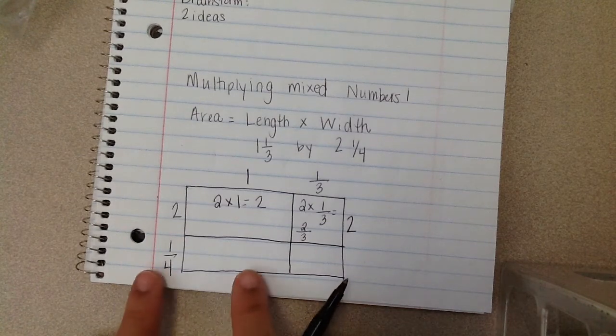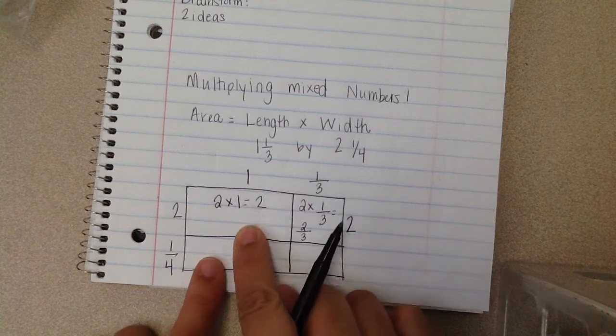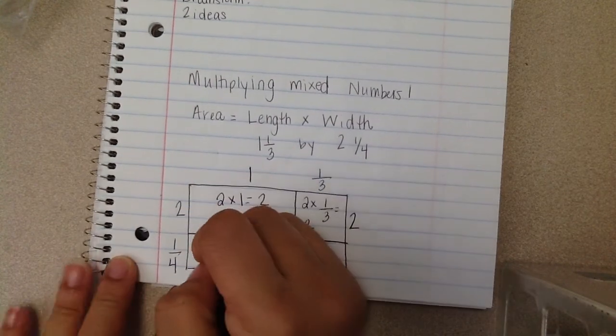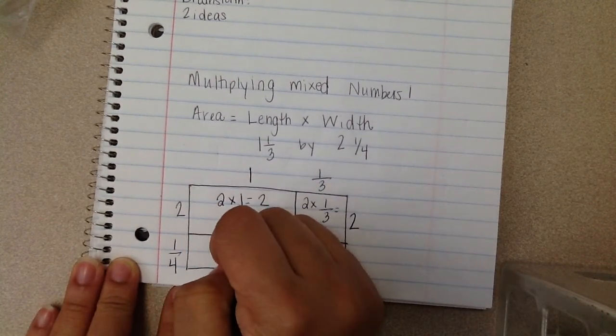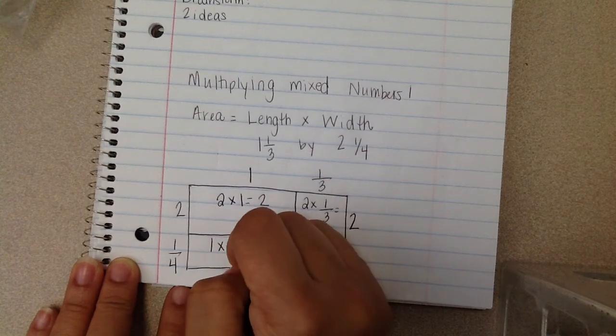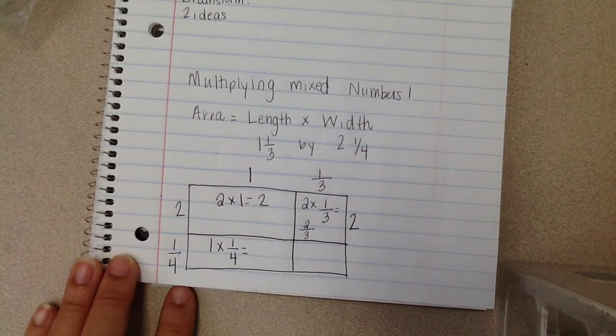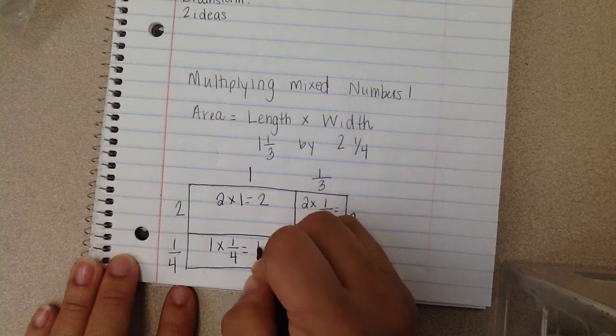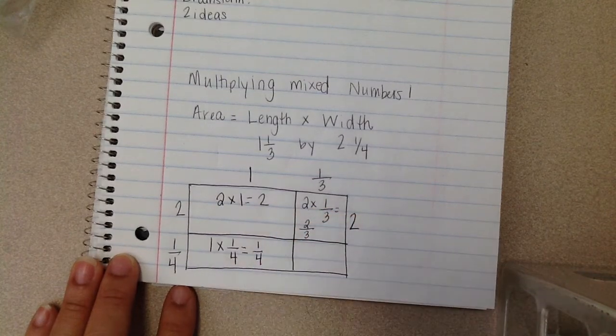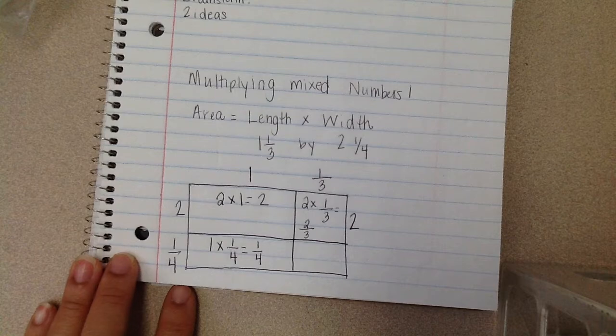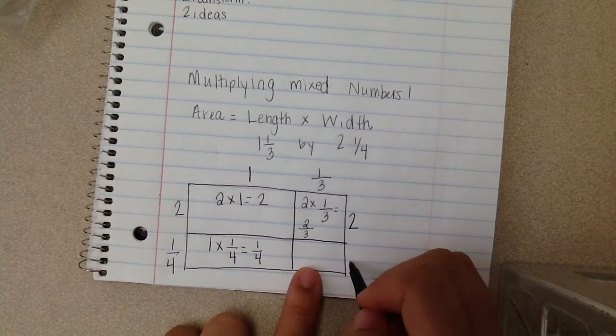Okay. Down here I have 1 1/4. So I'm going to multiply 1 times 1/4. 1 times 1/4 is 1/4 because anything times 1 is that same number. Over here again, I don't have anything on this side.